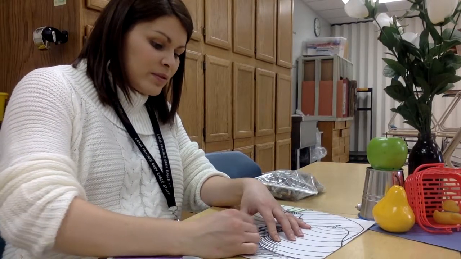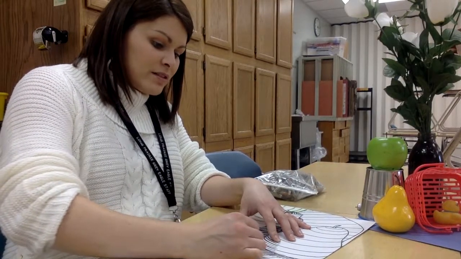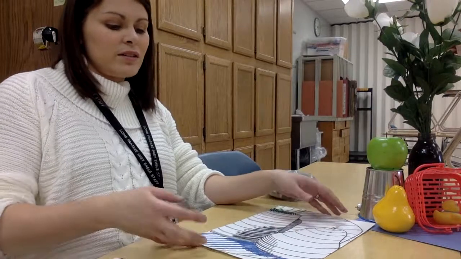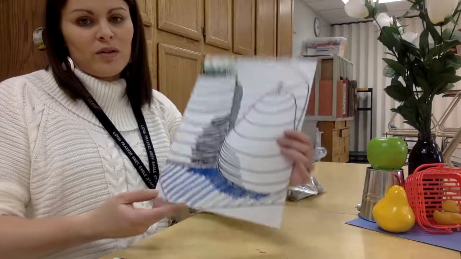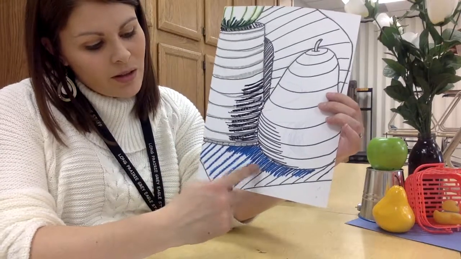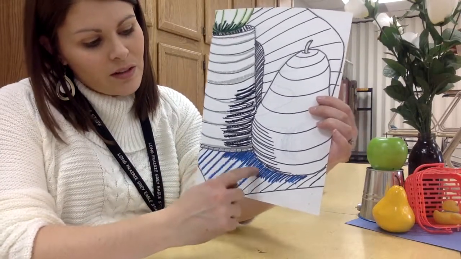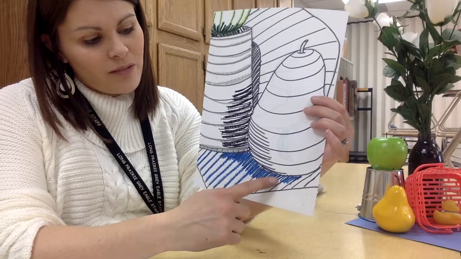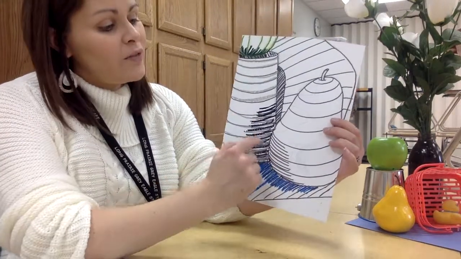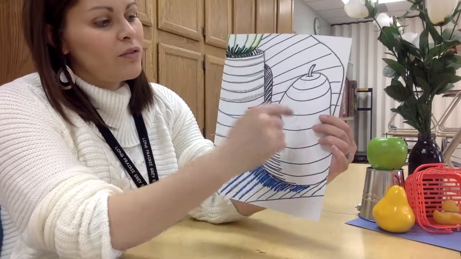Then you're going to go back with the same color over top of your shadow lines. It'll still look darker even though it's the same color because you're filling in more of the white space. Same color, but it looks darker because of the less white between each line. That is a possibility, but I would prefer if you could find two different colors for each object.